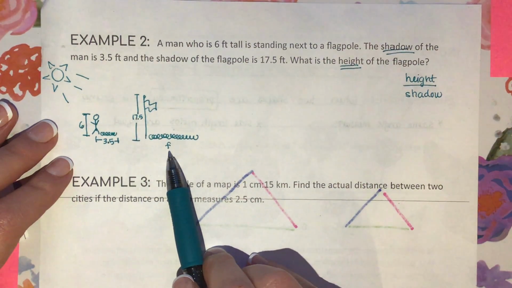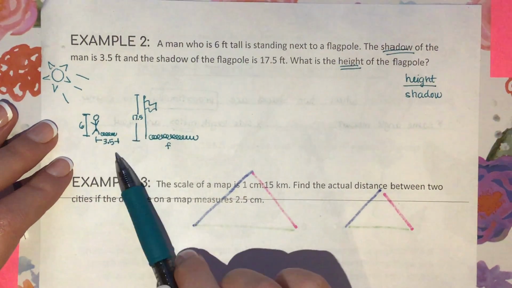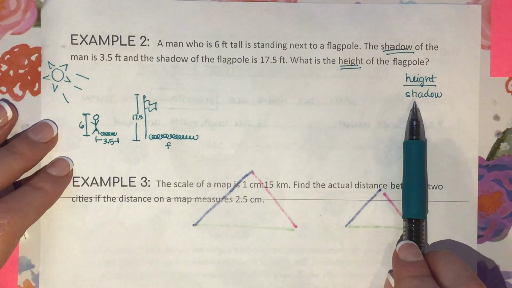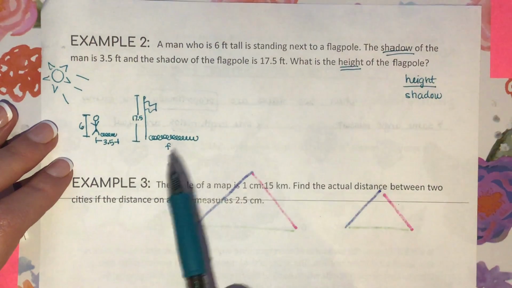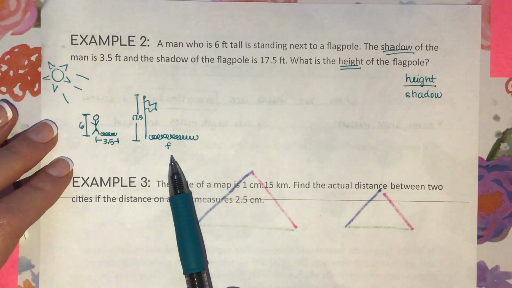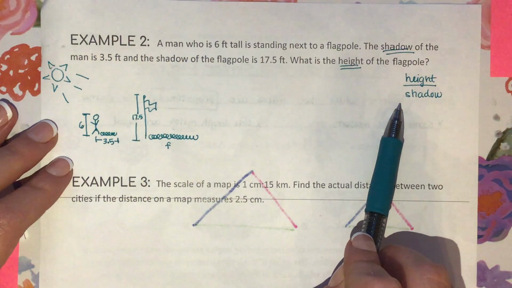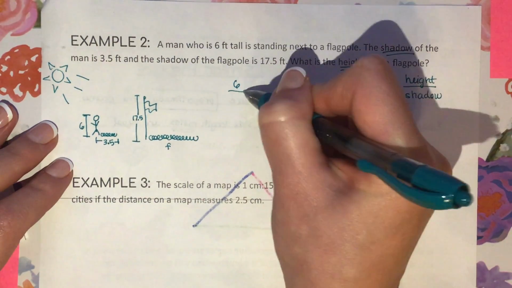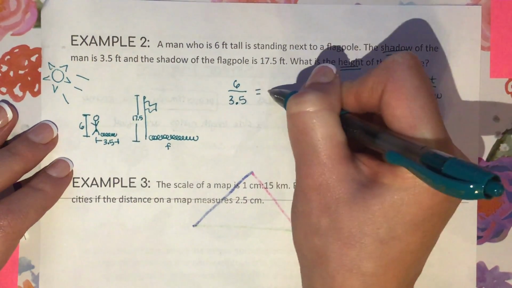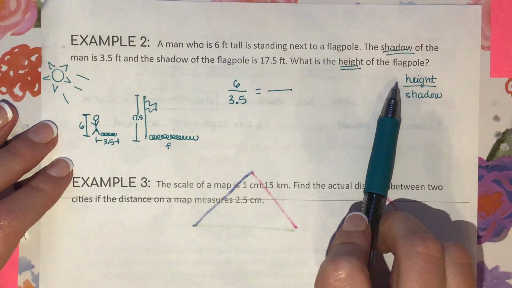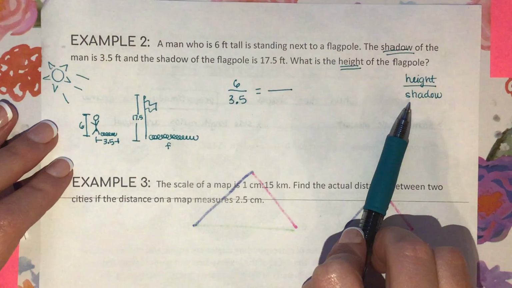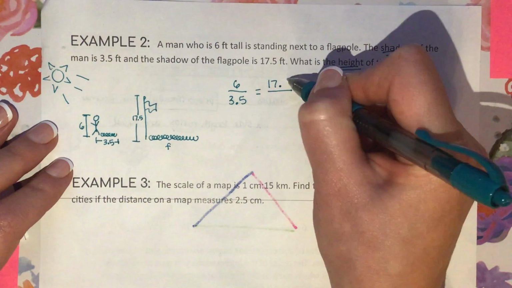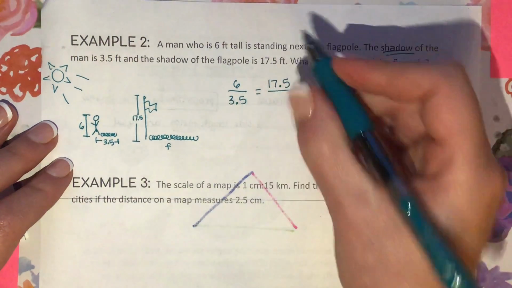So now I'm going to set up my proportion, and I'm going to use my picture as well as my skeleton breakdown of the problem to guide me. I decided I'm going to do height over shadow. So let's do the man first. Height over shadow, 6 over 3.5 is equal to, and then your next fraction, height over shadow again. I have to make sure that stays matching. So for the flagpole, it's going to be 17.5 over my variable. I don't know what that is, so I'm going to say F.